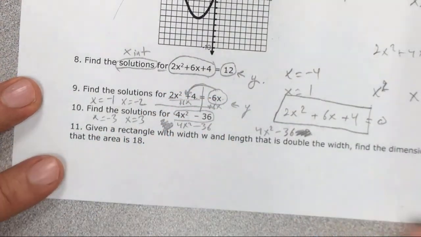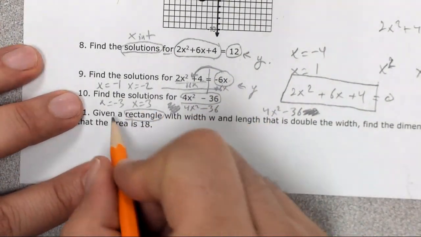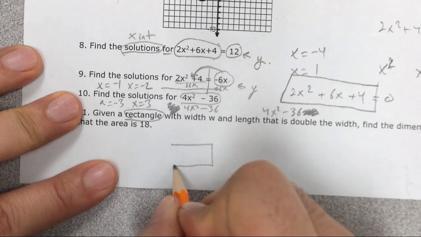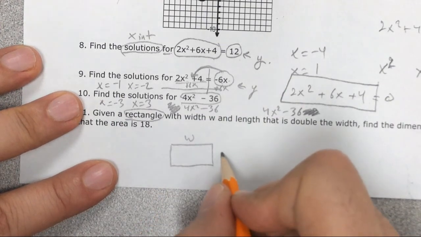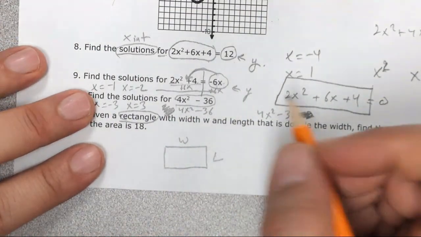Alright, there's also a word problem on this test, so in order to do this word problem, you have to remember to draw whatever shape they give you. Given a rectangle, you're going to draw a rectangle. After you draw the rectangle, you're going to label it with the length. And then whatever information they tell you, you put it onto this picture.